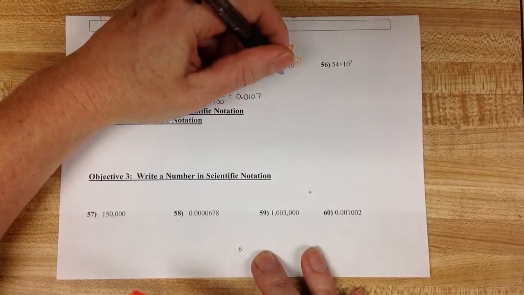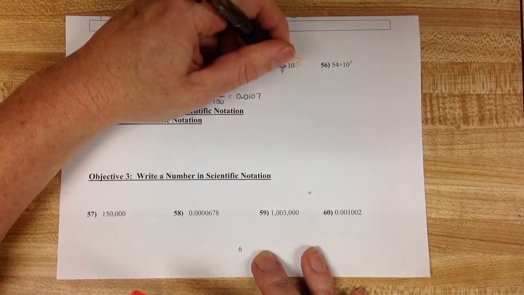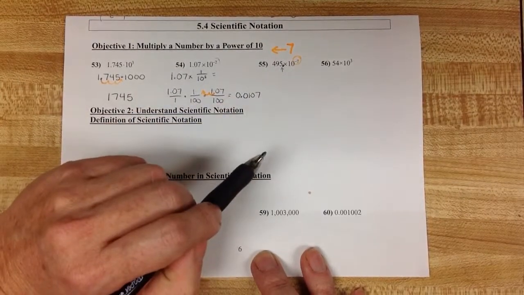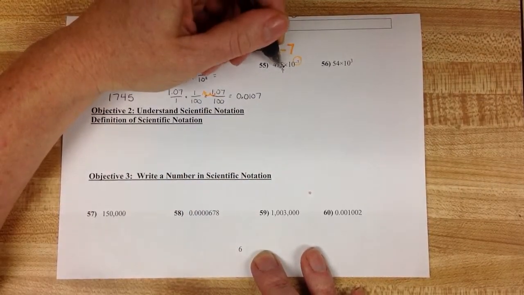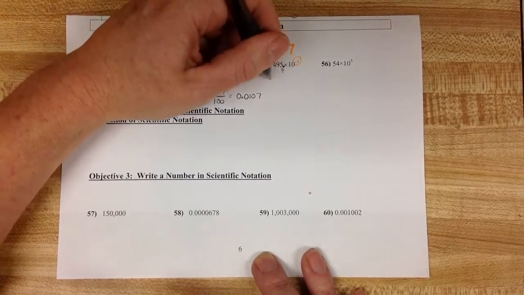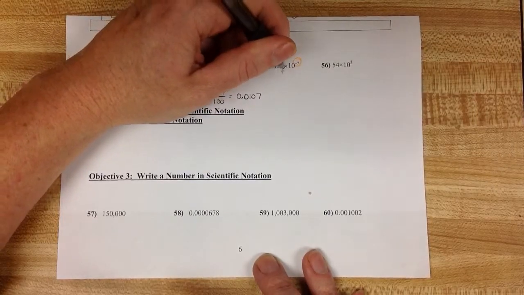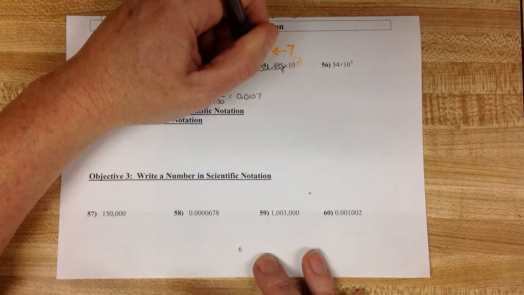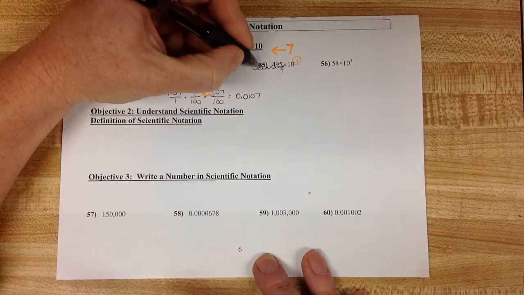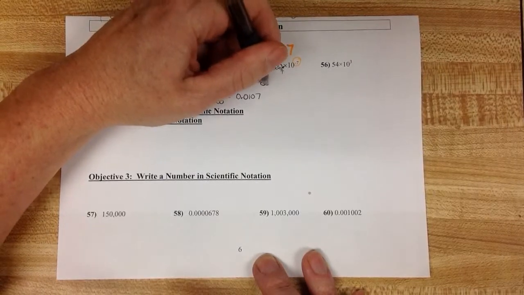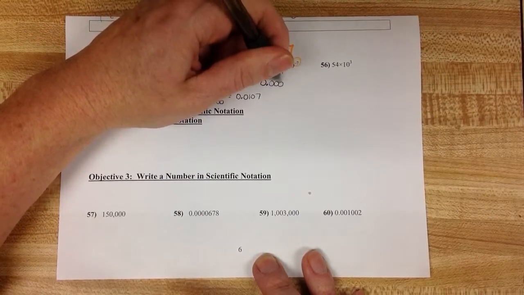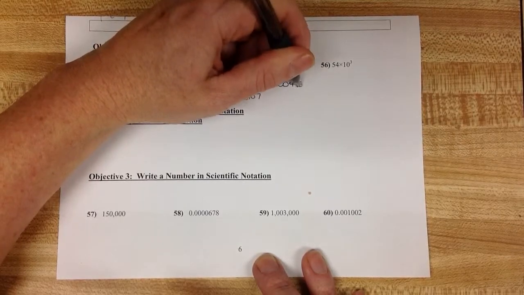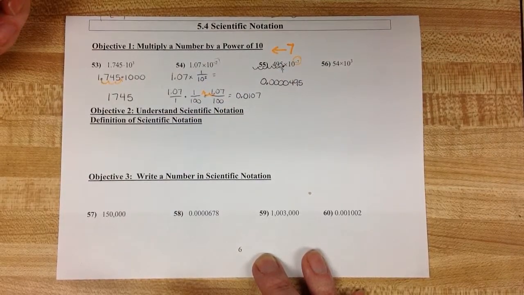So the first thing we have to recognize is that our decimal point is right here at the end of the number. If we're not given a decimal, that's where it's at. And when I go to move it 7 places to the left, I will end up at 1, 2, 3, 4, 5, 6, 7. Looks like I'm going to need 1, 2, 3, 4 zeros to hold my place before I write the 9, 4, 5.